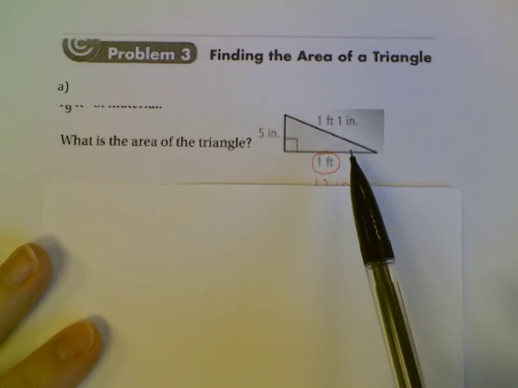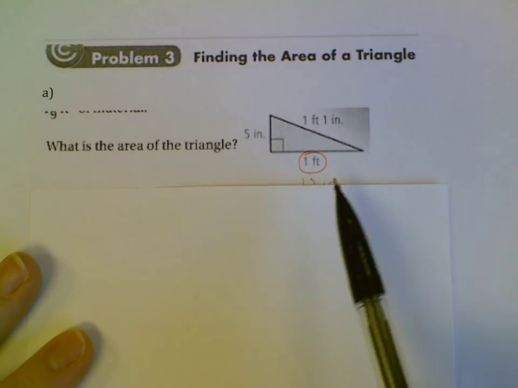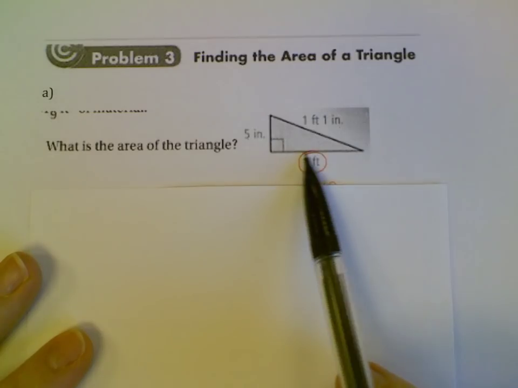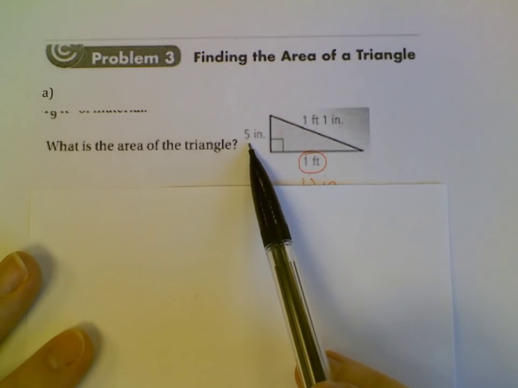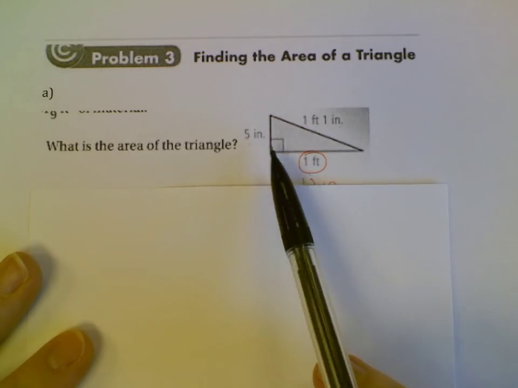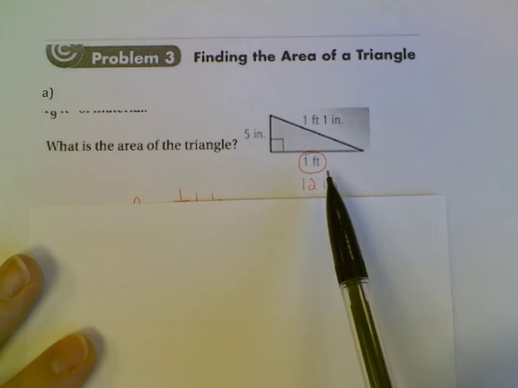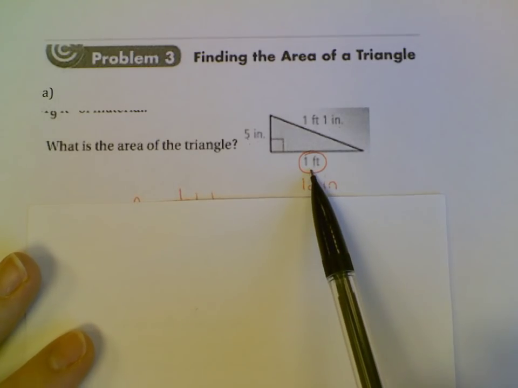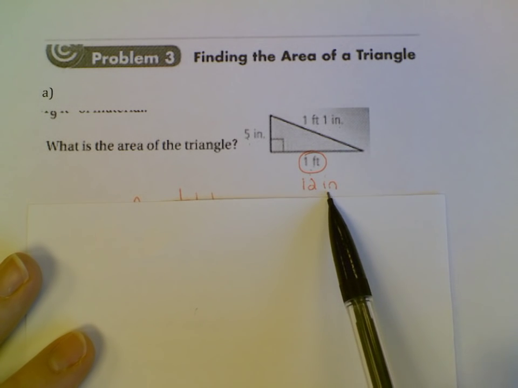This hypotenuse won't play a part in me finding the area. So this would be my base down here, because it's the bottom length. The height would be from the vertex to the opposite side, so it would be 5. Now notice that these are not in the same unit, so I would need to convert one of them, and I just converted this one since it would be easier. 1 foot would be 12 inches.